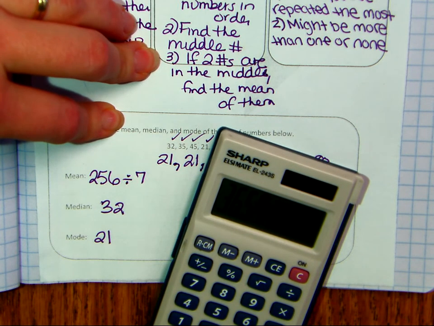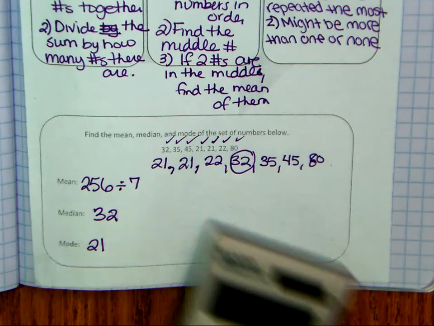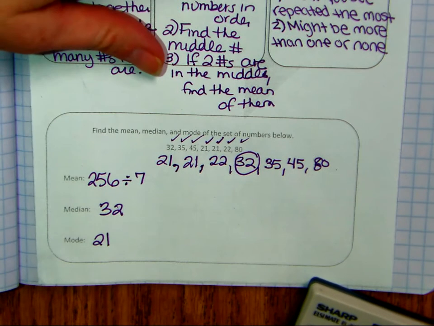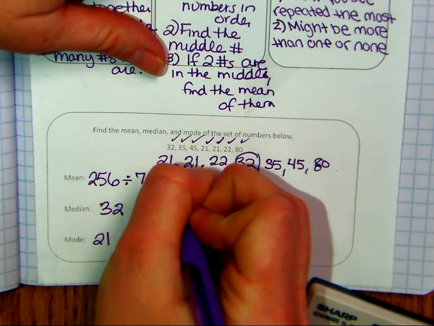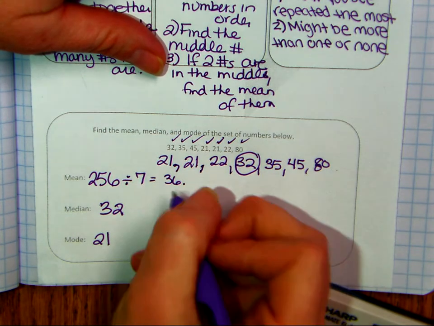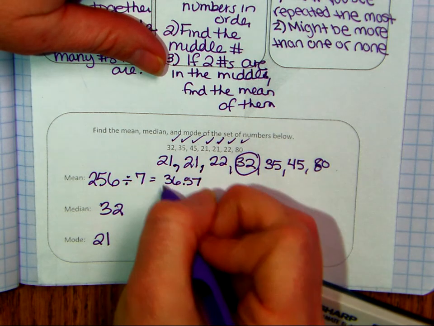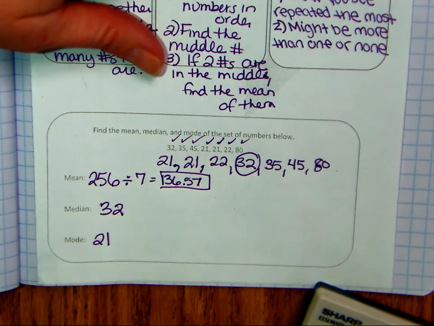I could have divided by annexing zeros and done it. But when we have big numbers like this, most times I will let you just use a calculator because life is too short. All right, so 256 divided by 7, we end up with 36, and I'm going to stop at the second digit at the hundredths place, and I'm going to round it to 57. So 36 and 57 hundredths is going to be our mean.